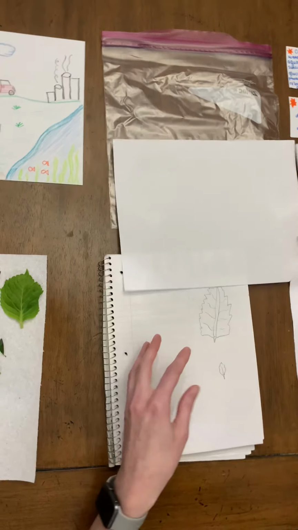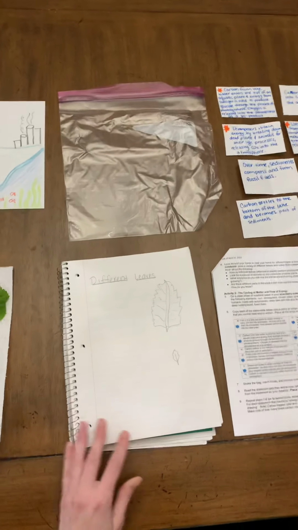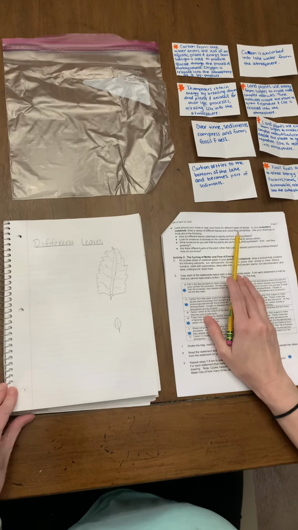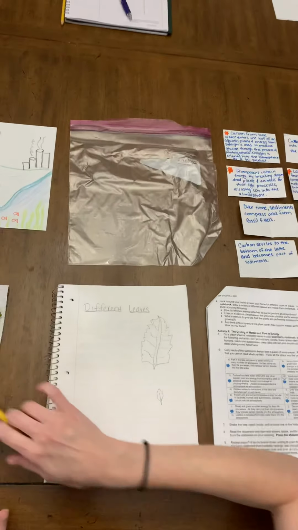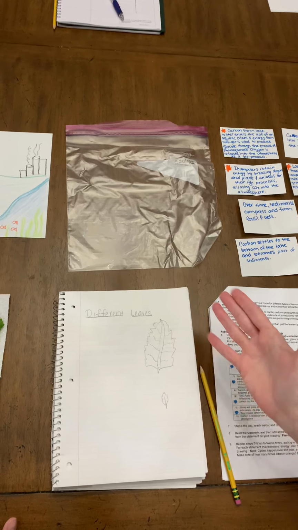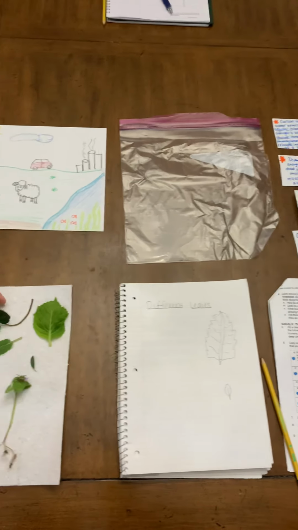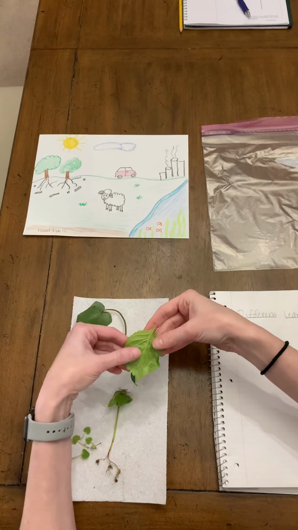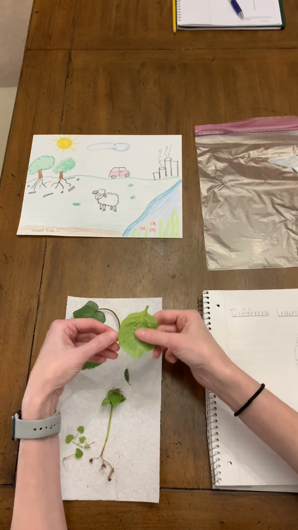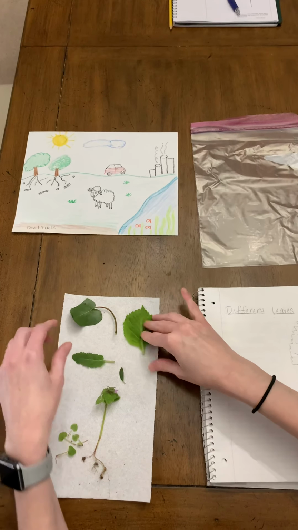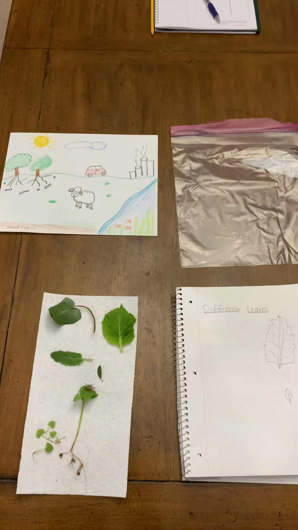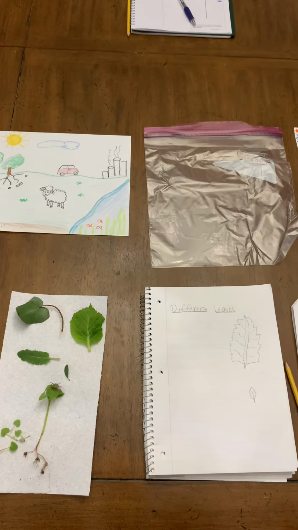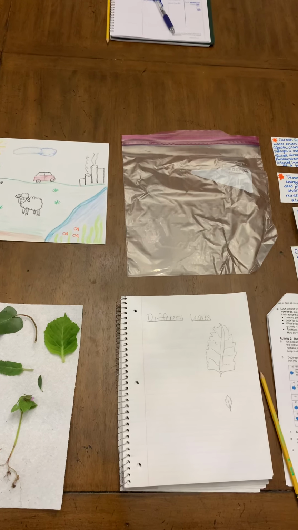When you're ready to move on, the next activity asks you to look around your home for different types of leaves and to draw a variety of different leaves. So I gathered some different leaves here. I started my drawings, but take some time to do this on your own. Notice the similarities and the differences in the leaves. See if you can locate any of the stomata on the underside of the leaves. So take some time and explore the leaves, and find some similarities, some differences in them, and fill out your notebook with different leaf structures.